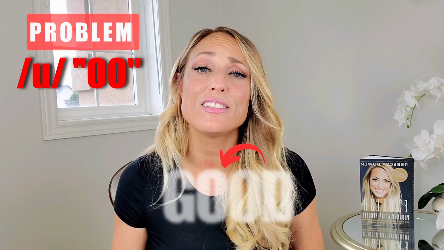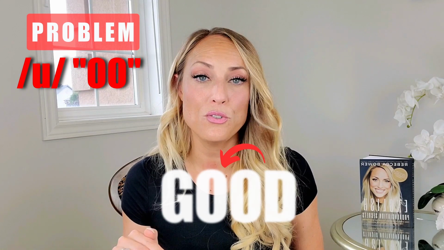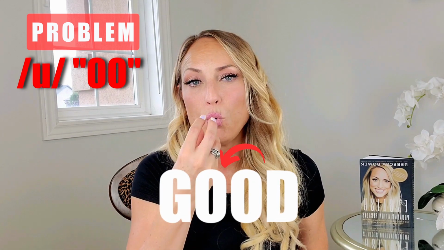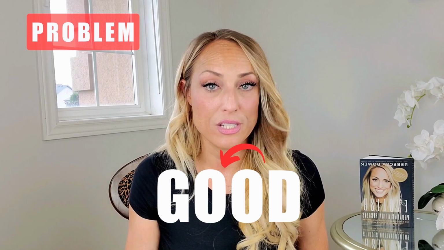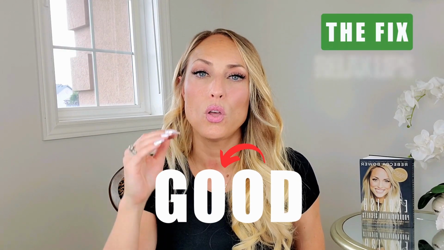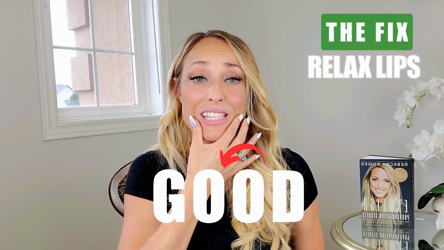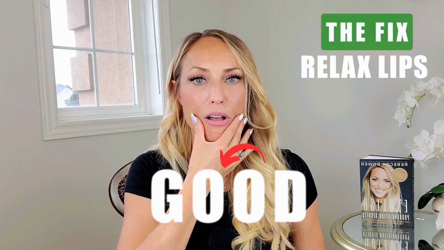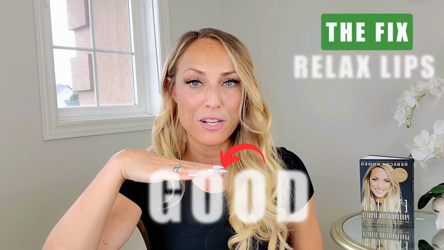Good. This is an upsilon vowel as well, very neutral. So if you pronounce this as an ooh, it will sound entirely different. Goo, guh. So relaxing your lips into a neutral position, pulling your tongue into the middle of your mouth, good.